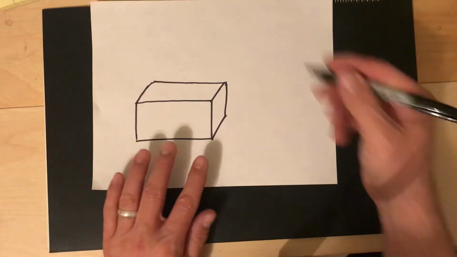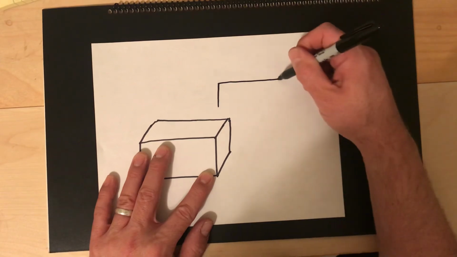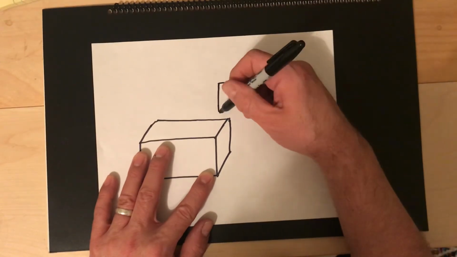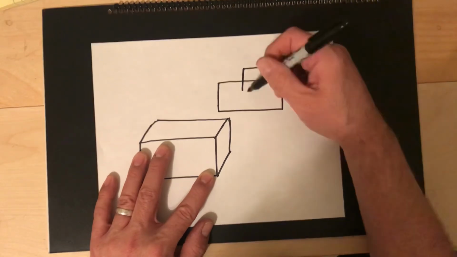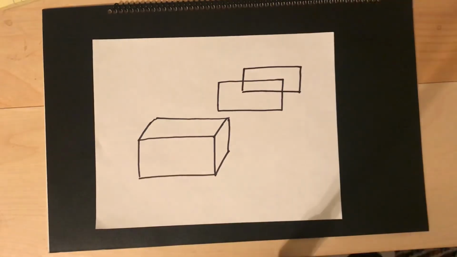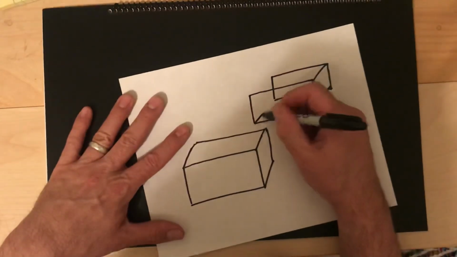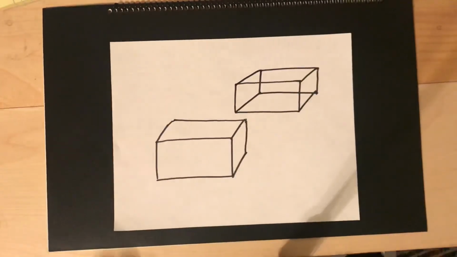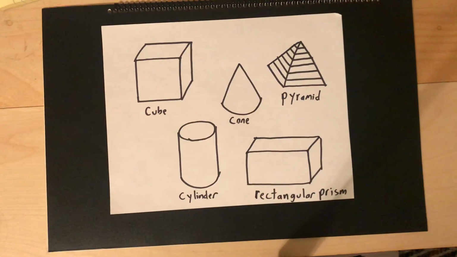All right, and now I'm going to make the see-through rectangular prism. So I'm going to make a rectangle. I'm going to make another one a little higher up. Similar length, okay? And now what we've got to do is connect these lines, and voila, you have a rectangular prism, okay? So then you can practice those. You can keep drawing those, and if you want to draw them a couple times to practice, and if you want to color them, okay, well, enjoy.